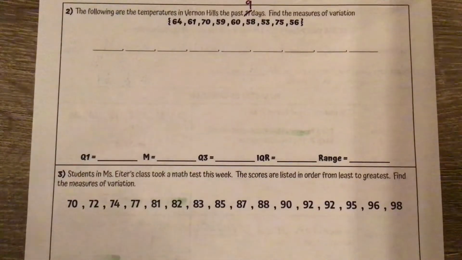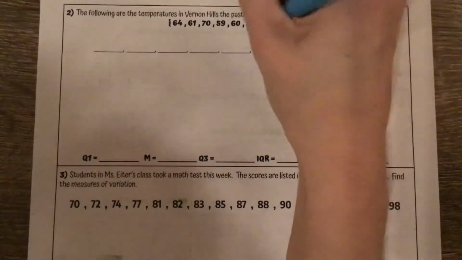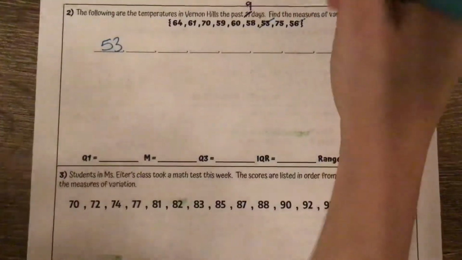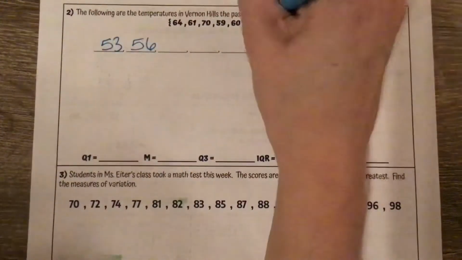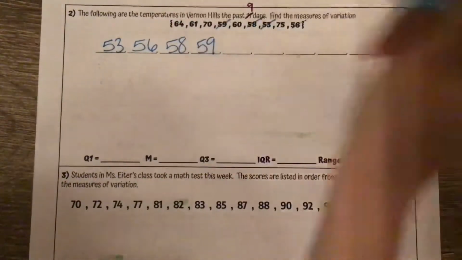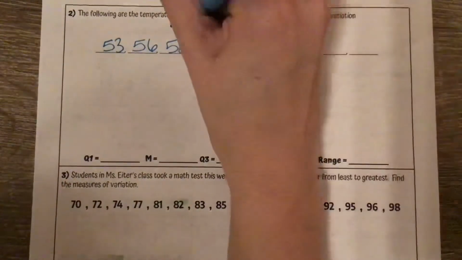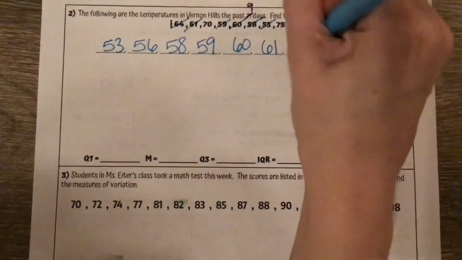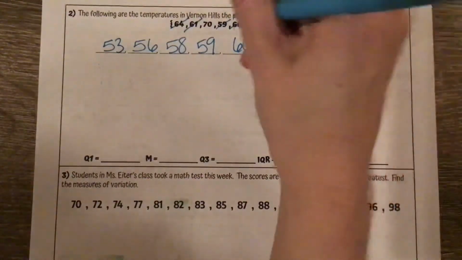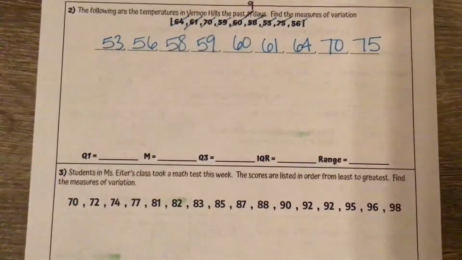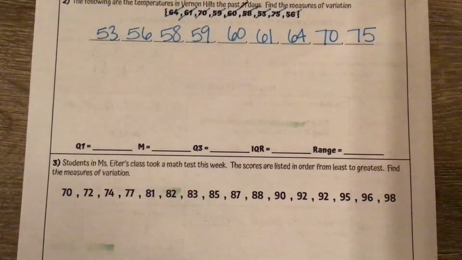So we've got our lowest value is 53, then 56, then 58, 59, 60, 61, 64, 70, and 75. All right, let's find that median.